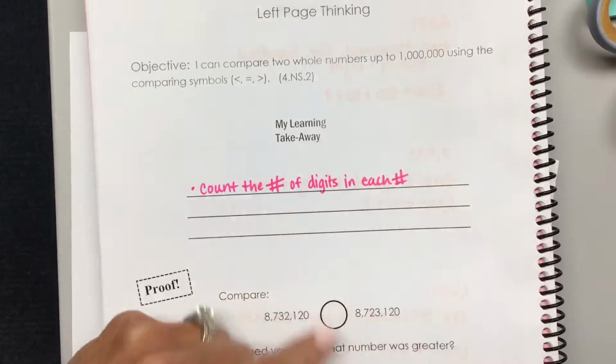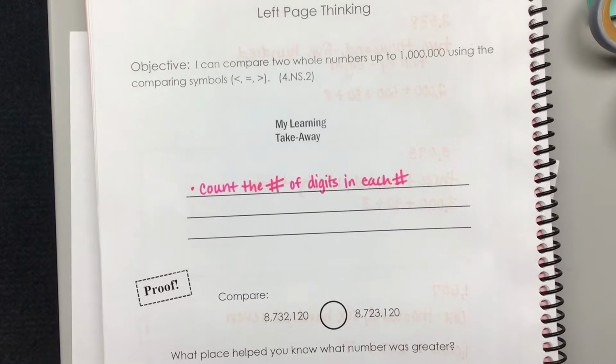Now, this is important because sometimes when we are comparing numbers, we may not notice that one number has 6 digits and one number has 5 digits or 7 digits, and we're only looking at that first number, the biggest number, to compare. Well, if they're not in the same place value column, that's not a good comparison, right? So we want to count the number of digits and make sure they have the same number of digits.